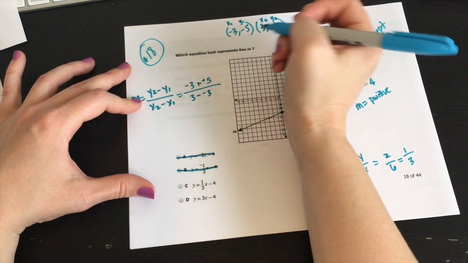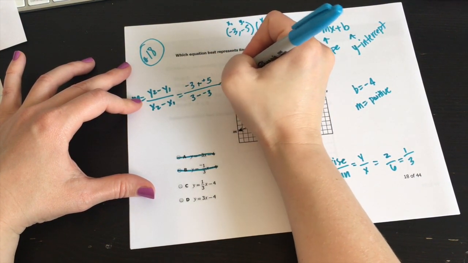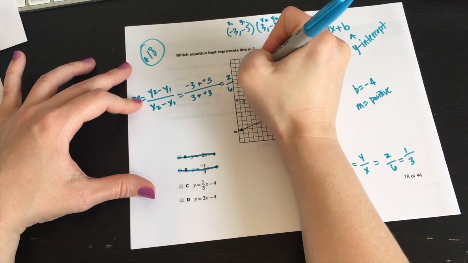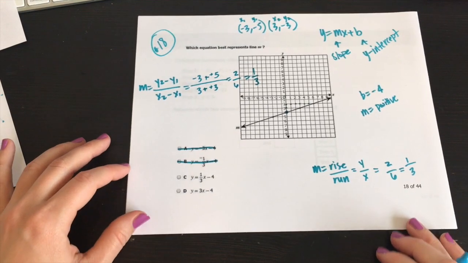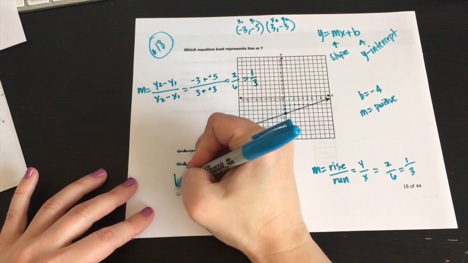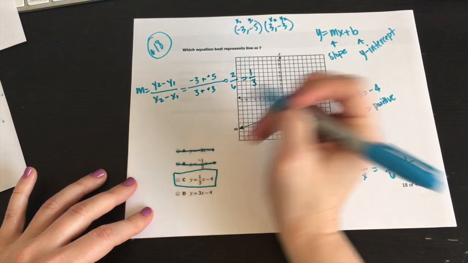So those add, right? That's 2 over 6, which reduces to 1/3. So there's our answer. Again, there's our slope.